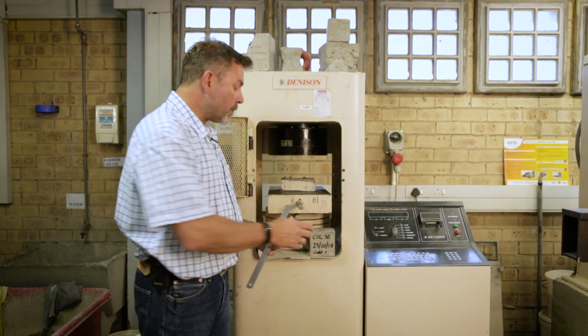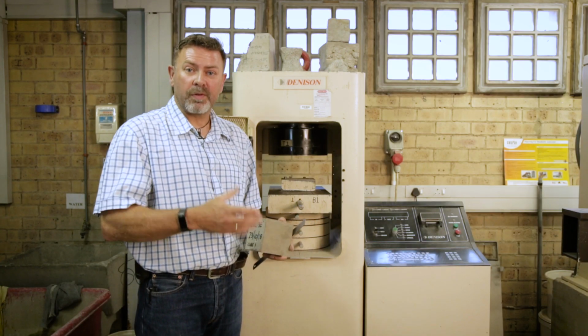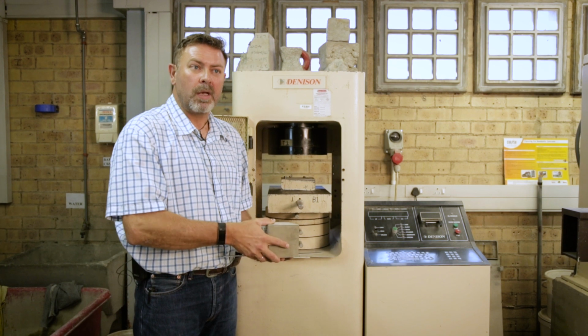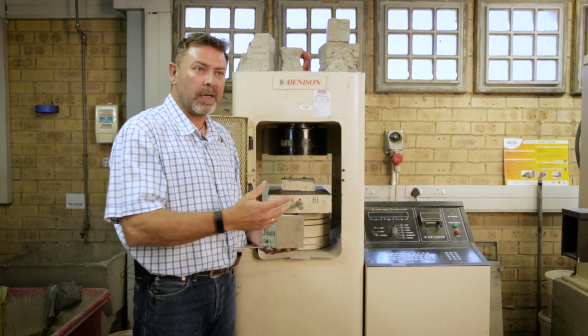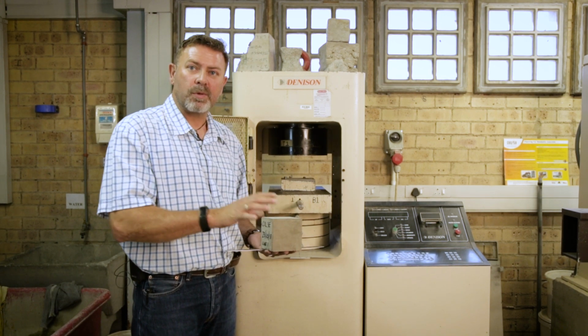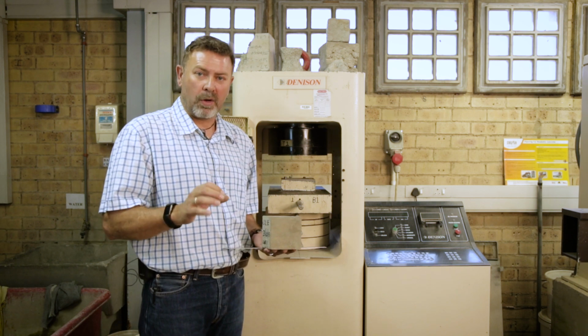Okay. So as previously stated, once the cubes have been molded, after 24 hours, when you take them out of the actual cube molds, those cubes have got to go into a curing bath.